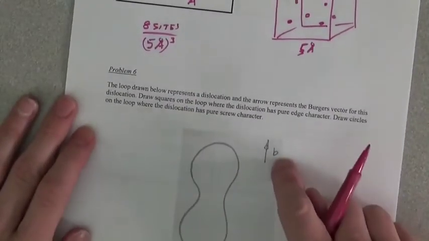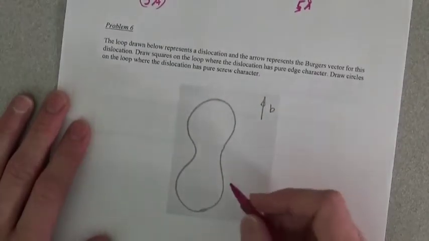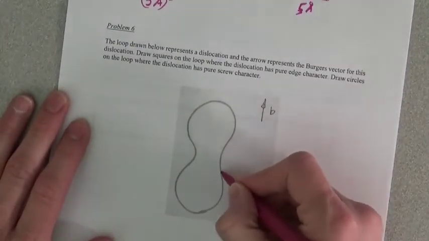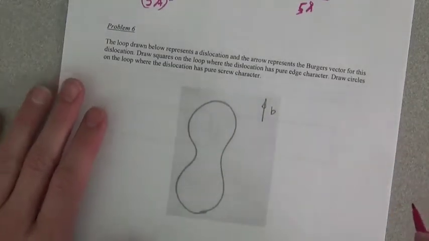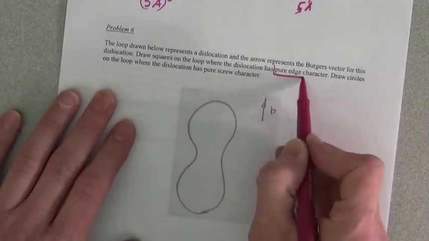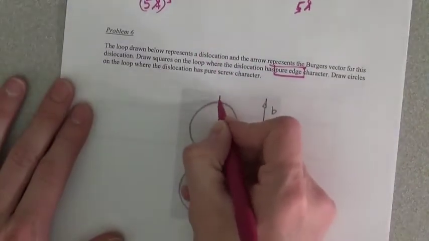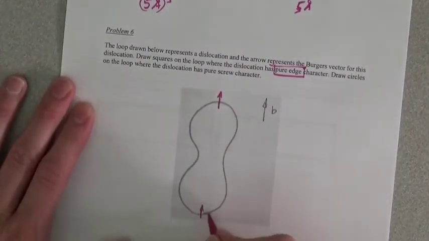This problem is a problem about understanding the relation between the Burgers vector and the line vector, and the line vector is tangential to the dislocation line everywhere, which means that the place where we get pure edge is where the Burgers vector and the line are perpendicular, here and here.